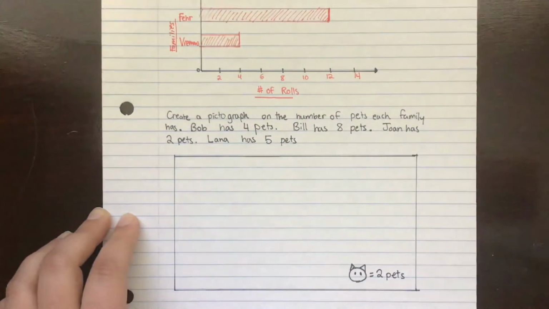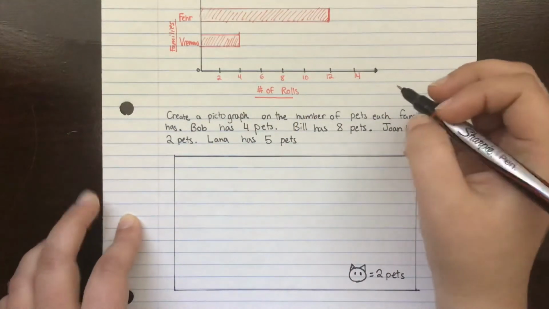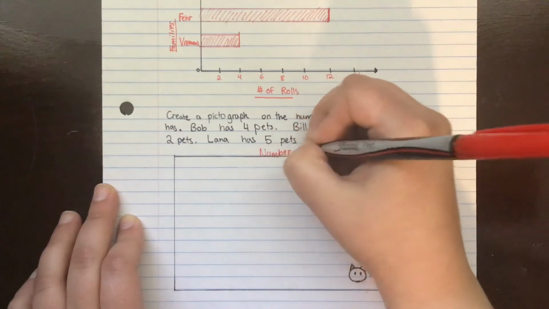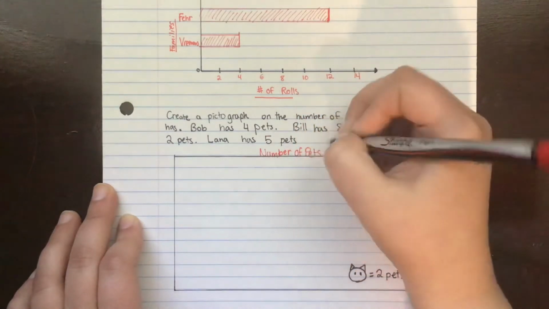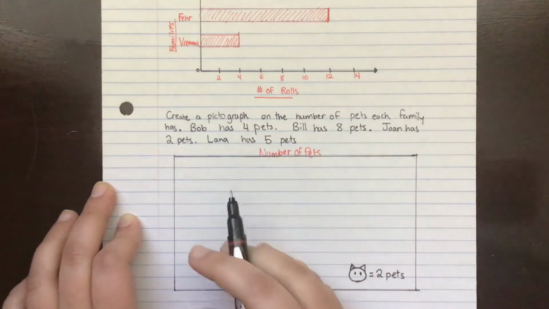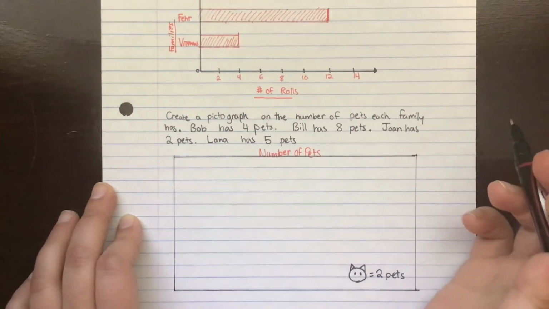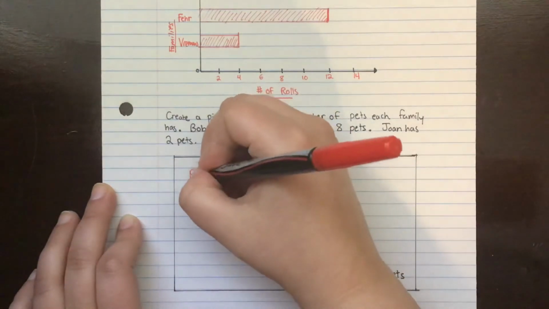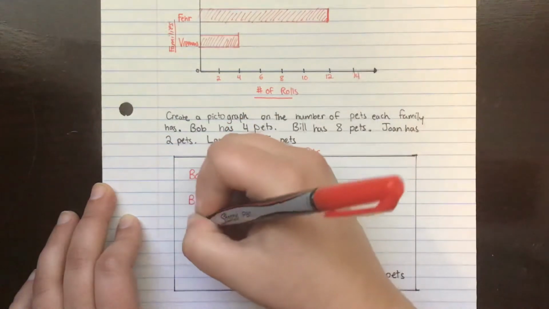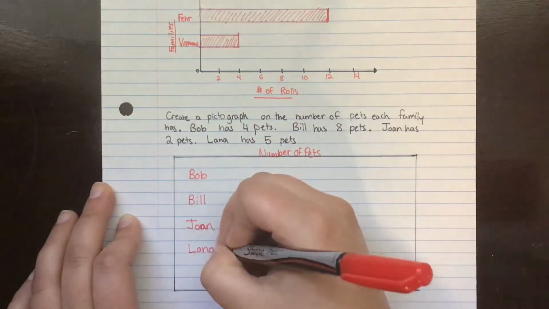Once again, the first thing we're going to do is start with our labels and our titles. So we need a title for this graph. And the title can be something like number of pets. There we go. Then I'm going to write down all of the names of my people. Once again, I want to leave spaces because I'm going to have to draw pictures. So I'm going to leave some fairly big spaces here. So we will go Bob, and then we'll go Bill, and then we'll go Joan, and then we'll go Lana. There we have all our names.